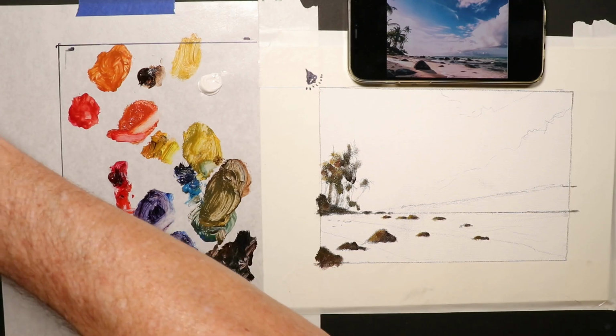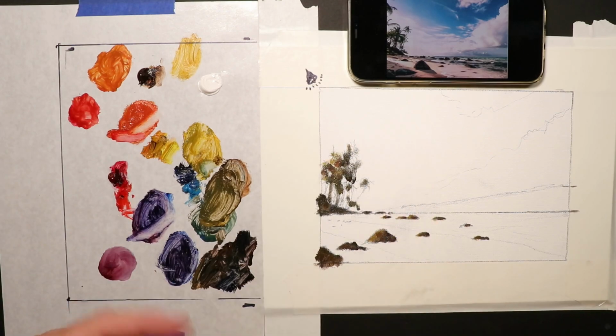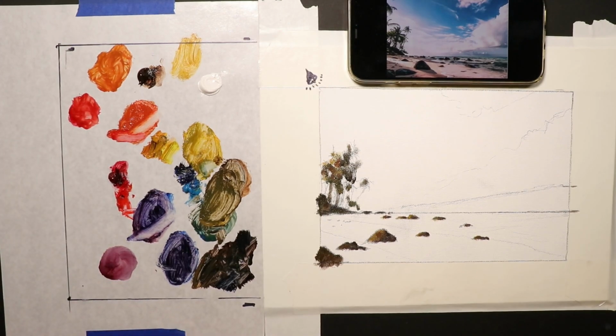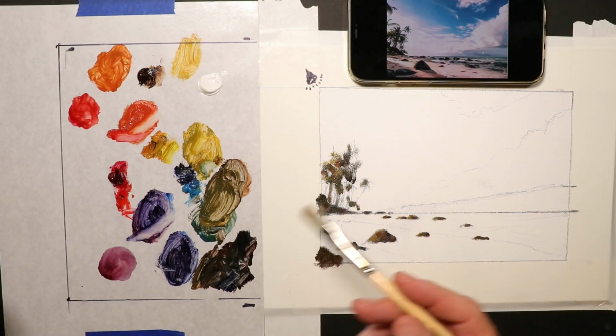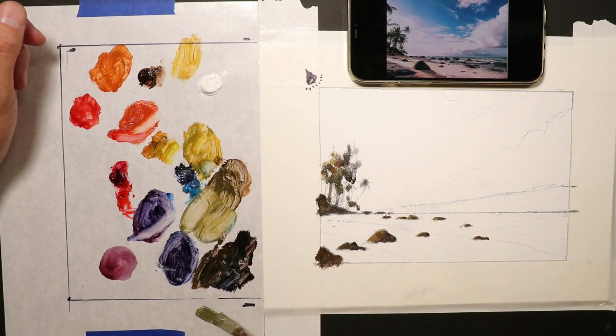This will be a number 6 filbert brush, and what I'll do is I'll start mixing on the outer perimeter here for the sky and the ocean colors. So what I'll do is I'll pick up some of this green that we mixed before. I'll put that down here like so.